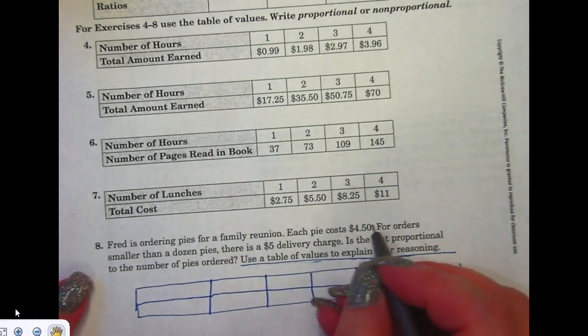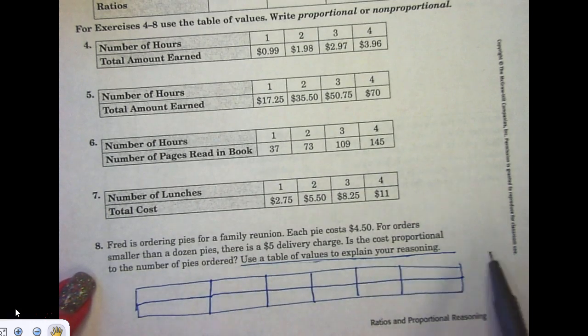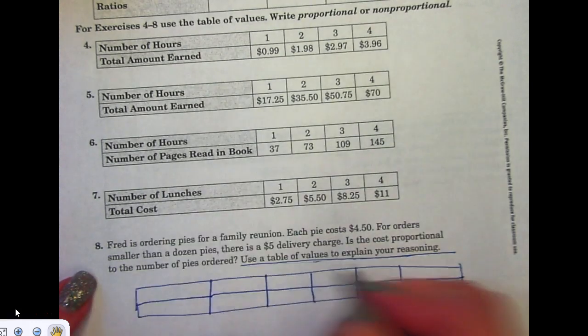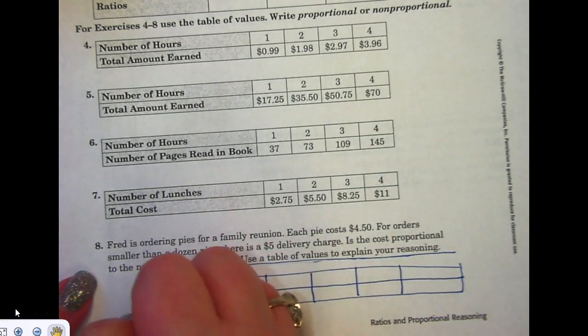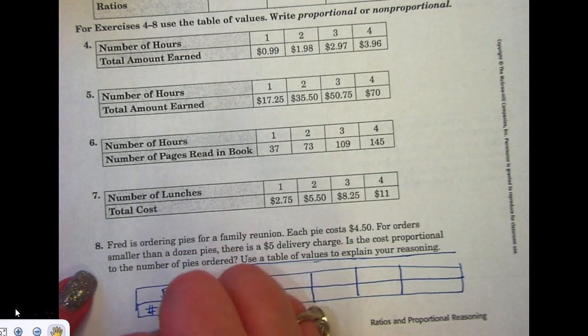So it is, Fred is ordering pies for a family reunion. Each pie costs $4.50. For orders smaller than a dozen pies, there's a $5 delivery charge. Is the cost proportional to the number of pies ordered? So, money, number of pies.